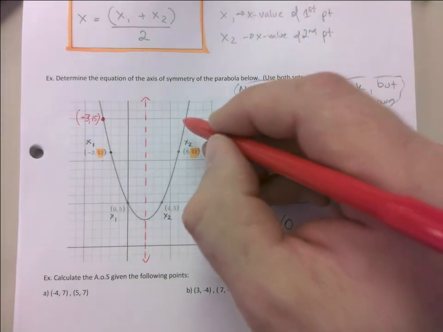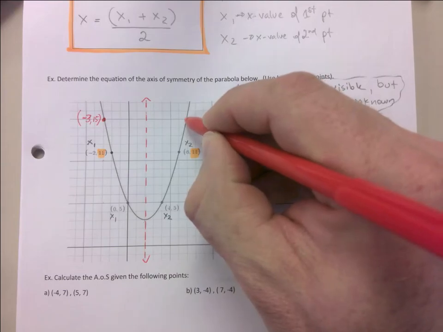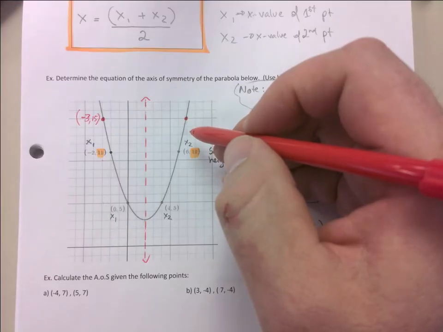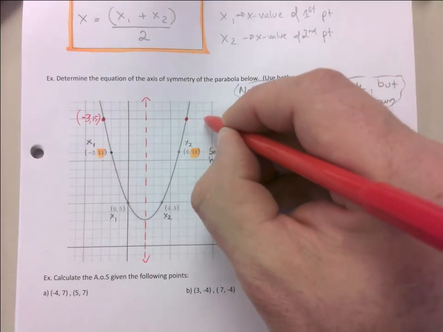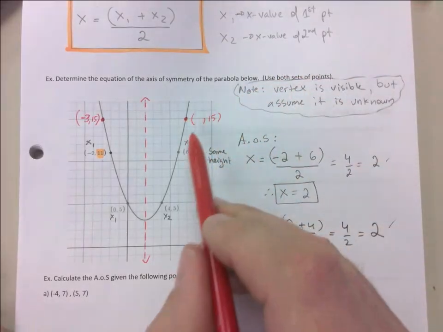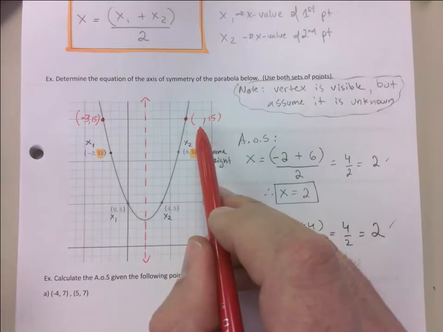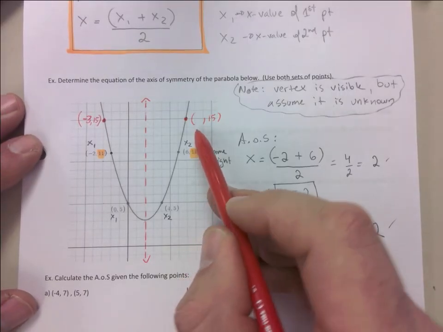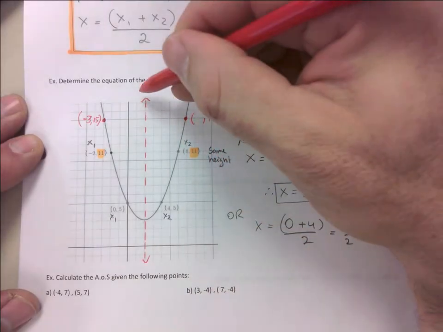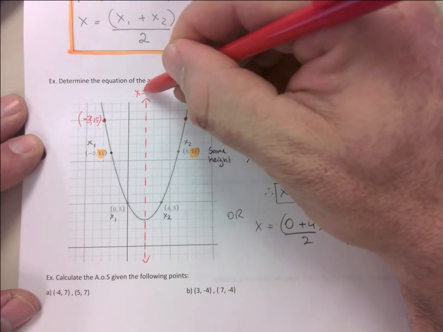If I asked you, what is the coordinate of that point? But imagine you don't have the graph available. We know this is also at a height of 15. But let's do some indirect reasoning here. We know that this is x is equal to 2.